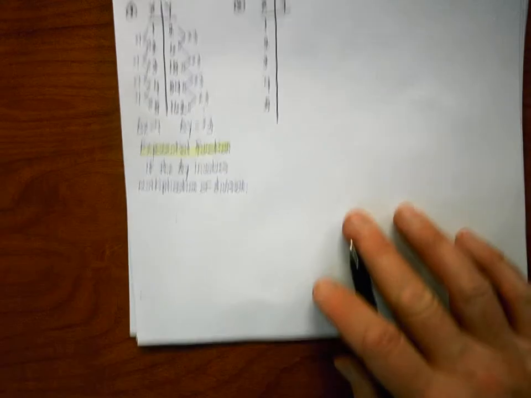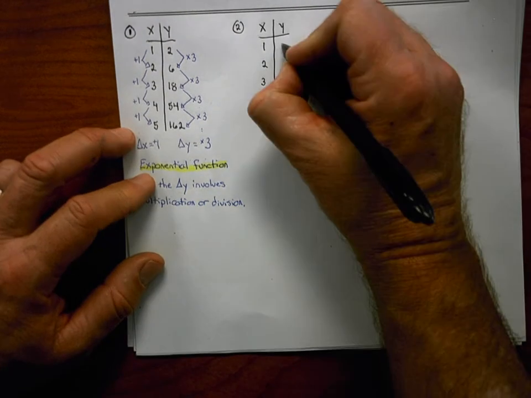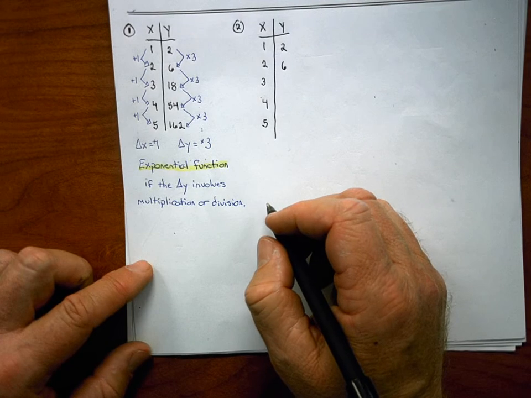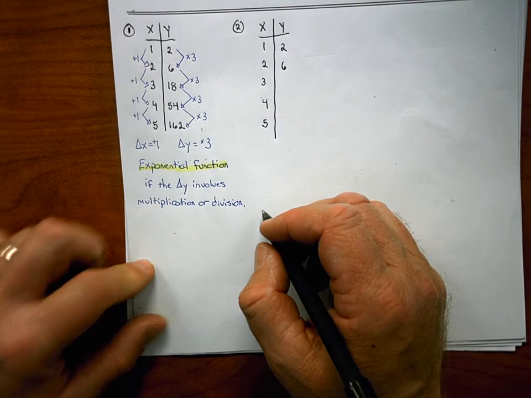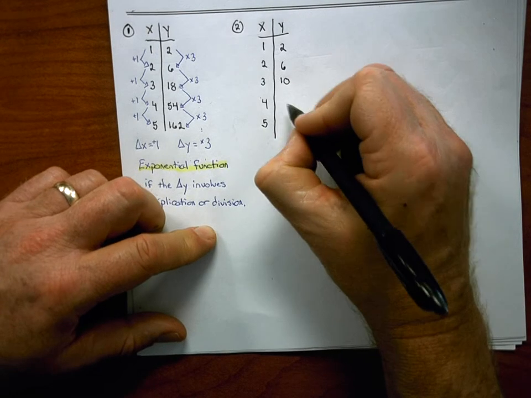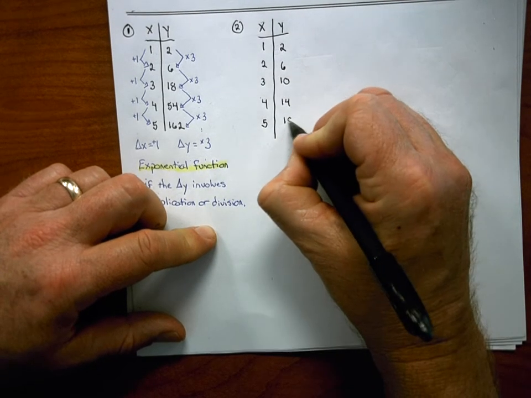The first y value is 2, just like the previous problem. The second y value is 6, just like the previous problem. The third y value is 10. The fourth y value is 14. And the fifth y value is 18.